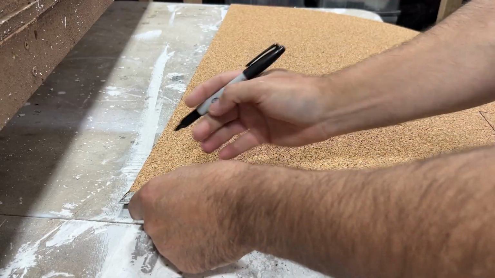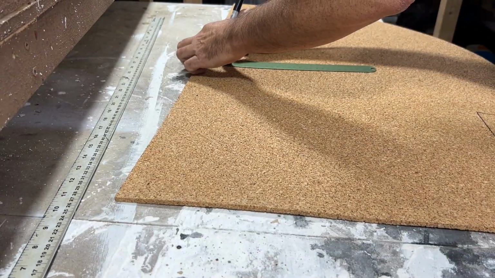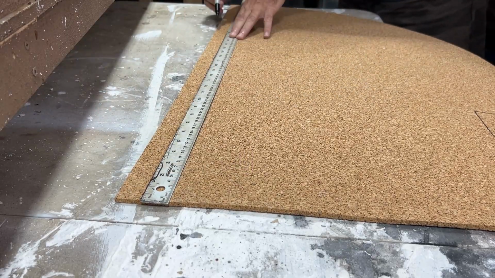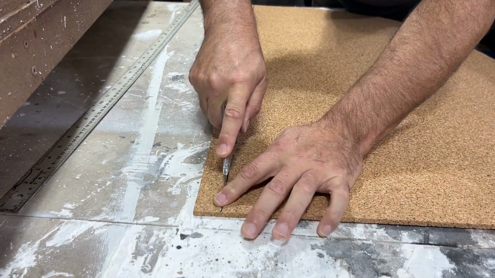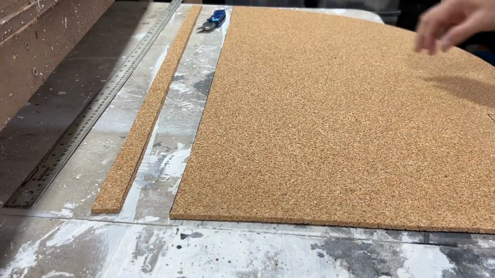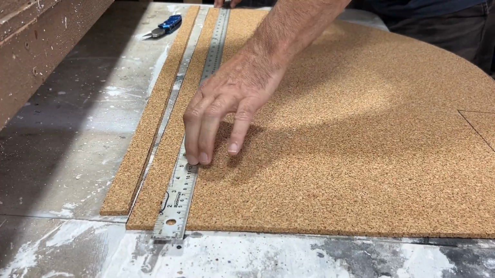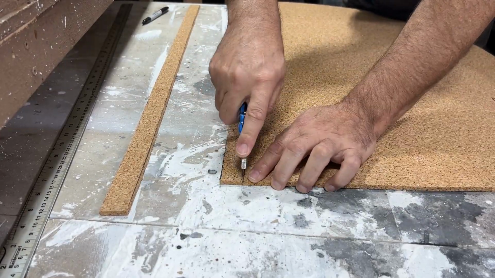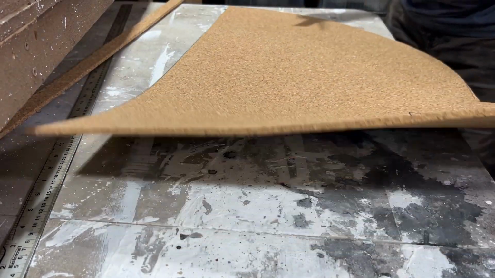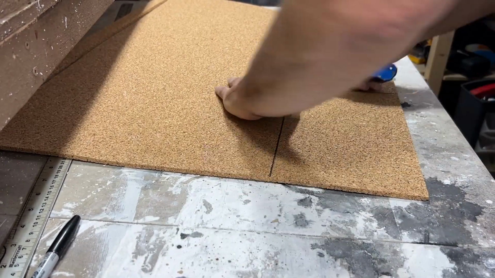So this has lost its marking. I'm going to use my green ruler. So that's our 2 platform strips. Just got our station platform to cut. Excellent.